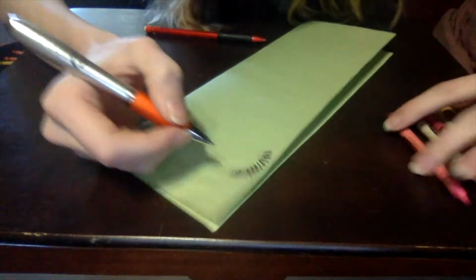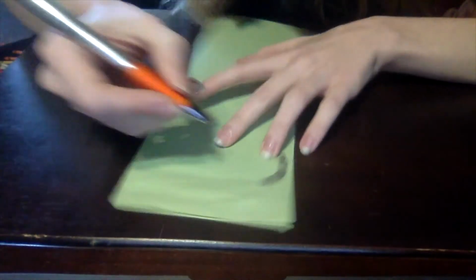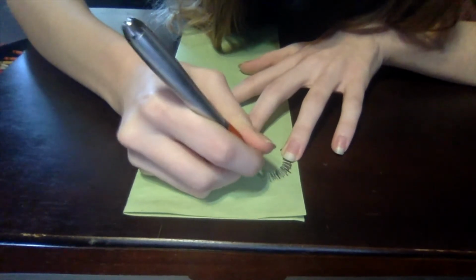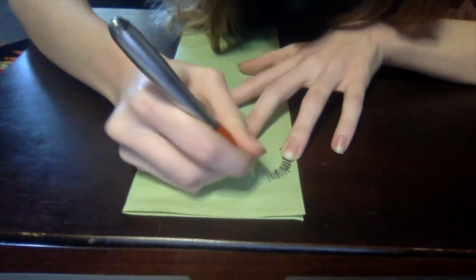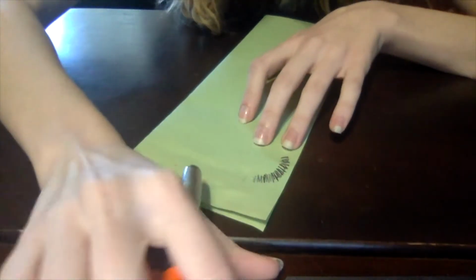My crayons are falling off my table. I'm going to move them. Alright, and I need to grab another pen real quick.